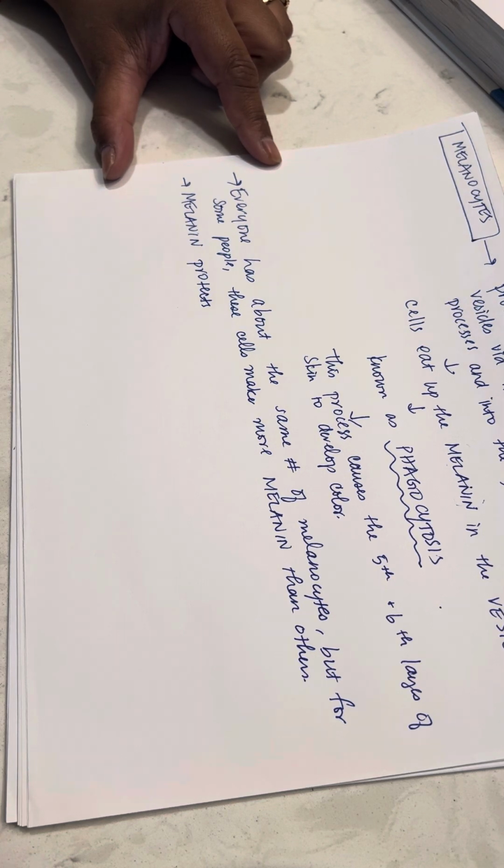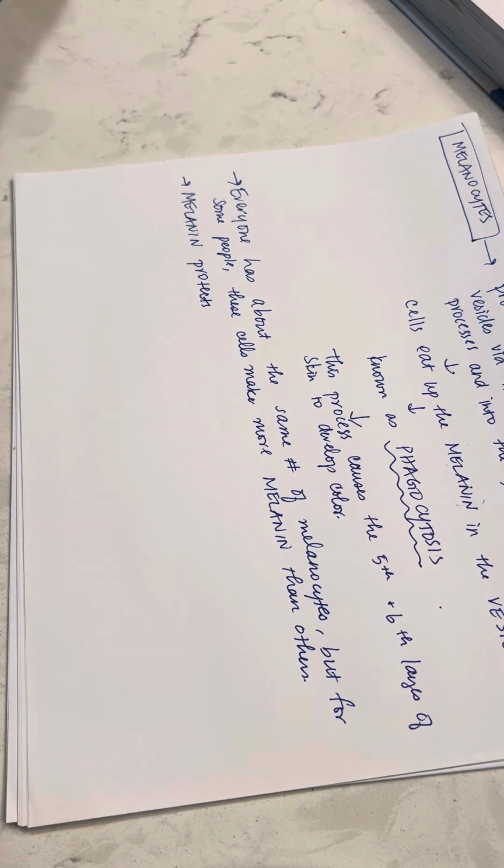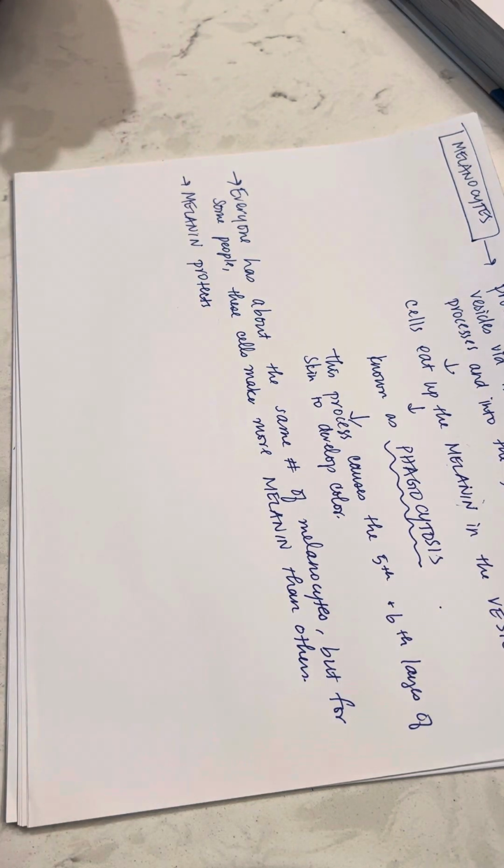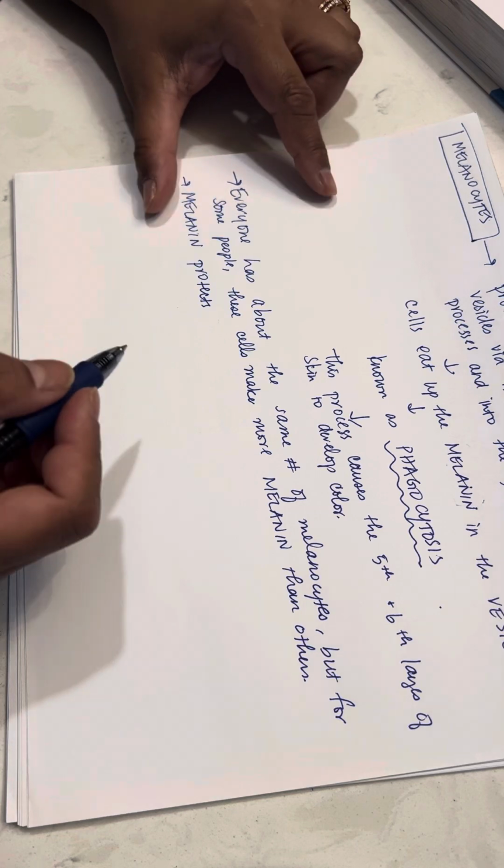One episode of a blistering sunburn increases skin cancer percentage. And that's crazy because all you need is one time to increase your chance of getting skin cancer. That's how important, as studies have shown, wearing sunscreen out in the sun is.